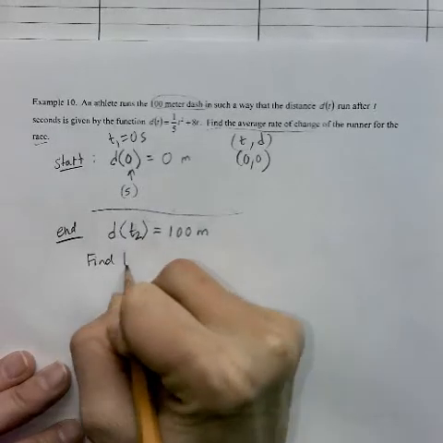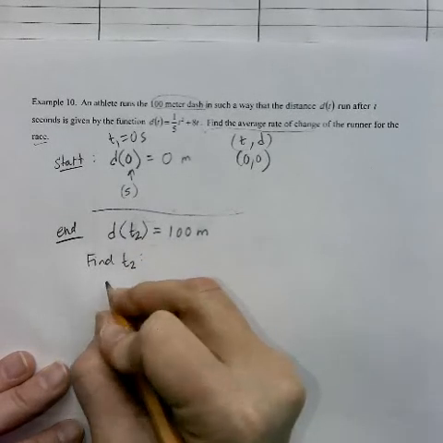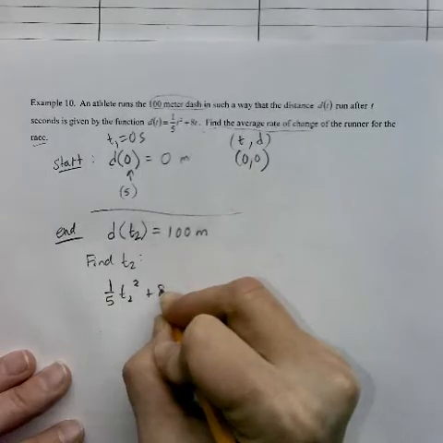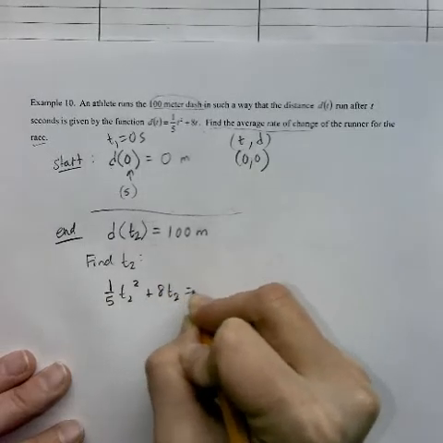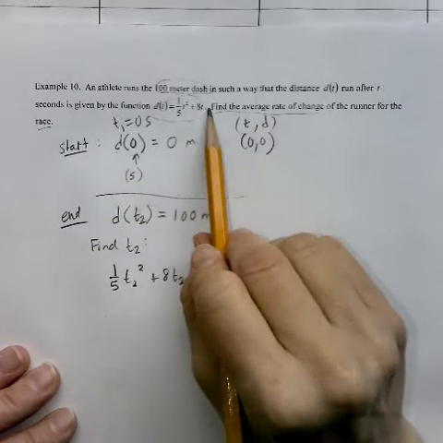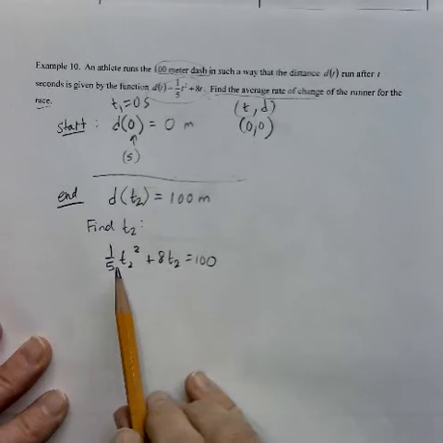So we have 1/5 T2 squared plus 8 T2 should equal 100. Just plugging T2 into our function here. Okay, so this is a quadratic. I mentioned this is a quadratic already.